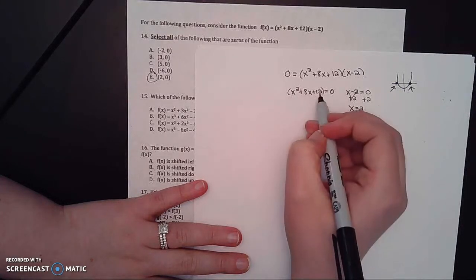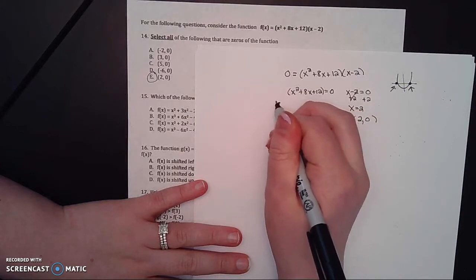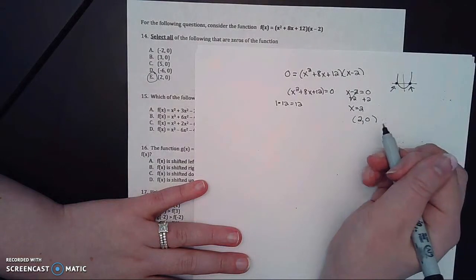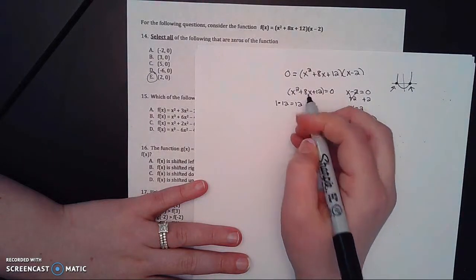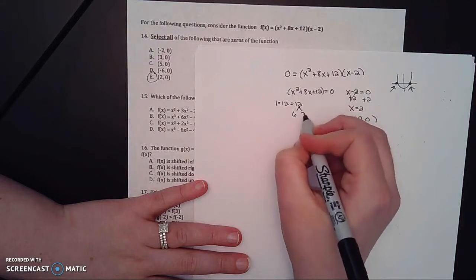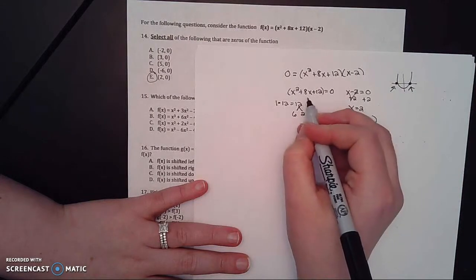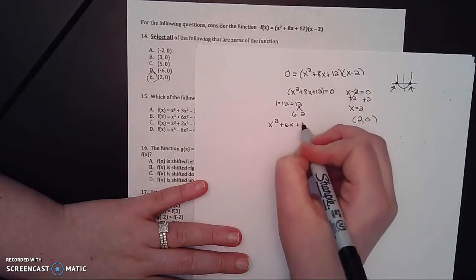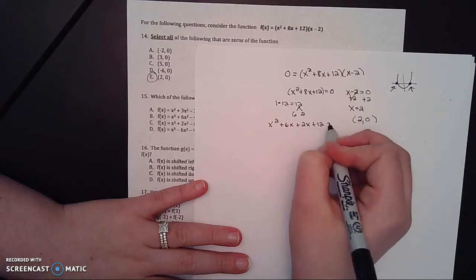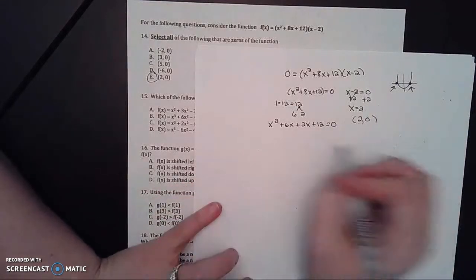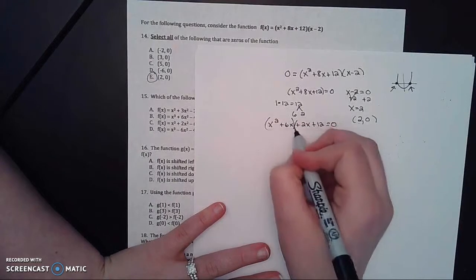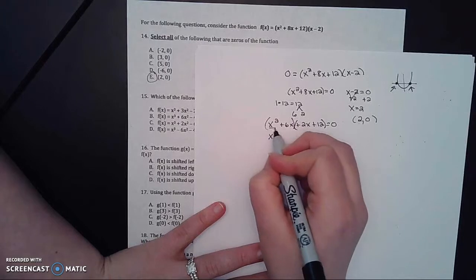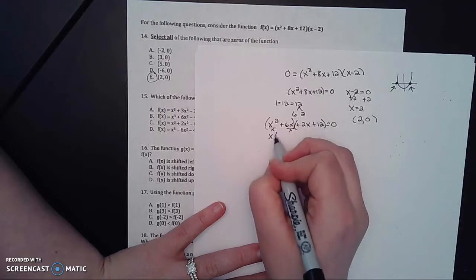My A is 1, my C is 12, so 1 times 12 is 12. So two factors that multiply together to be 12, but add together to be 8. Those two numbers are 6 and 2. So instead of writing 8x, I'm going to write x squared plus 6x plus 2x plus 12 equals 0. I now have 4 terms. I'm going to group my first two together, my last two together. My greatest common factor here is x, so I'm going to divide everything by x.